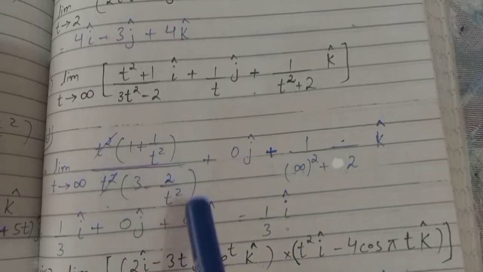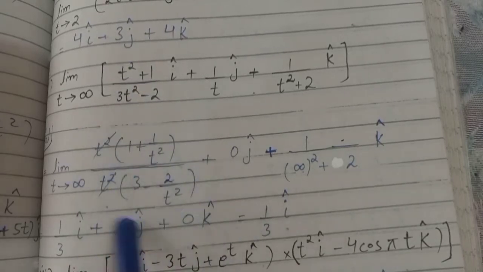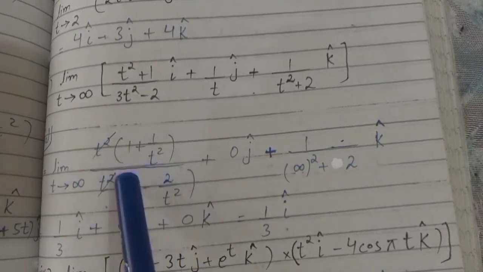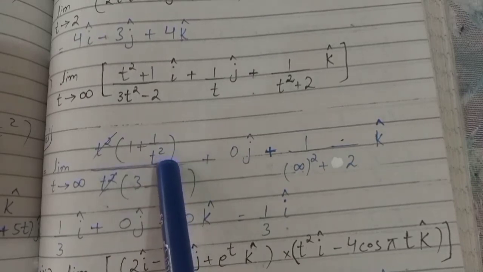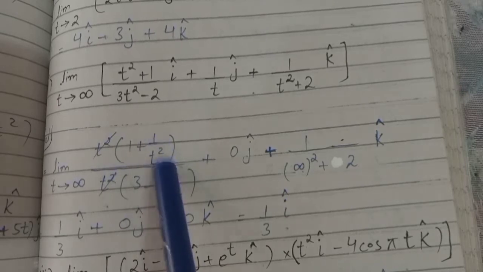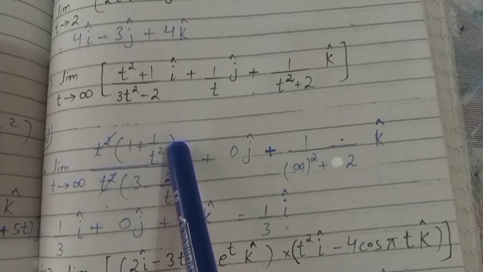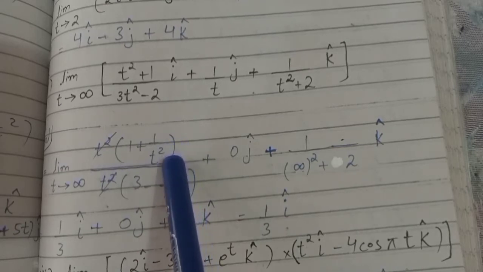Now we will see the limit of the first individual component. If we put infinity in place of t, what will we get? 1 plus 1 over infinity squared. 1 over infinity squared is 1 over infinity, which is 0. So 1 plus 0 is 1.